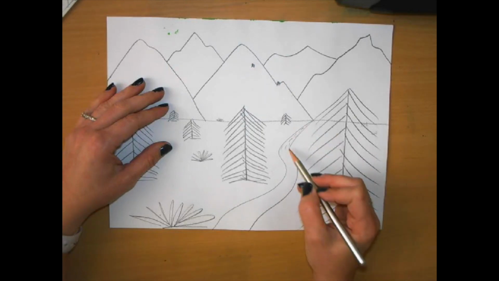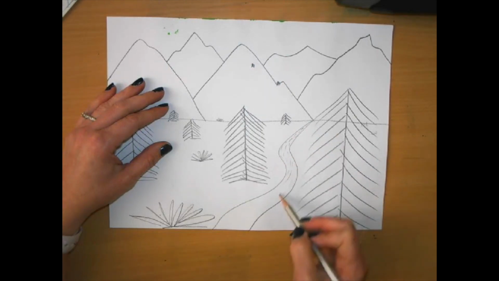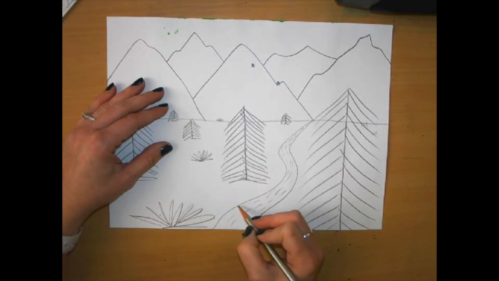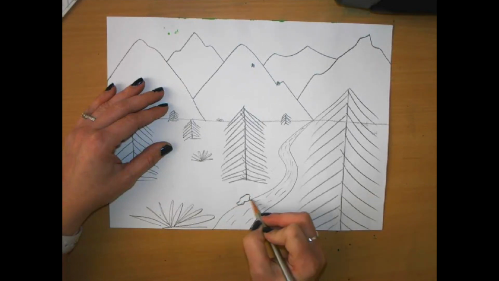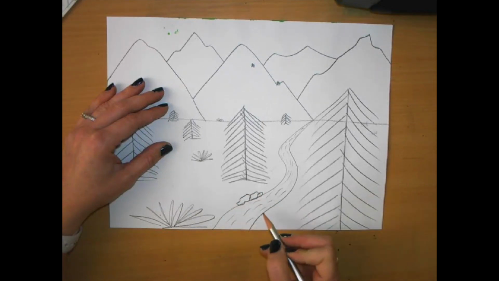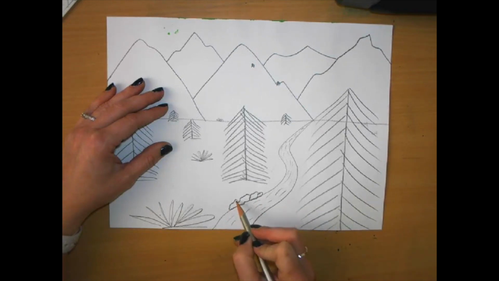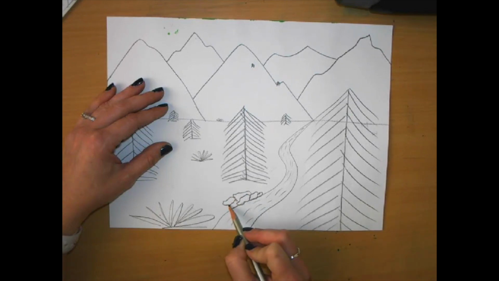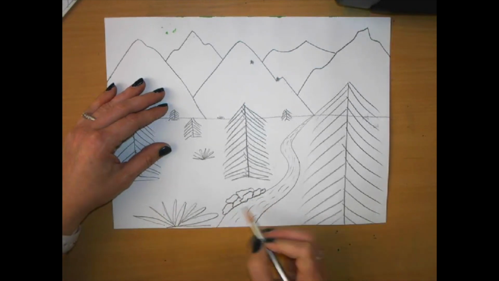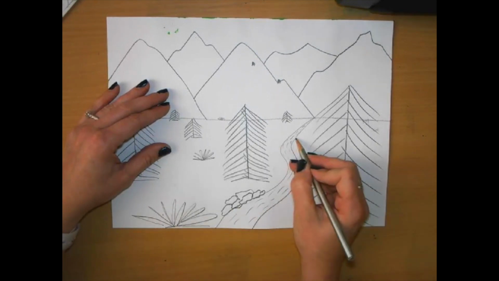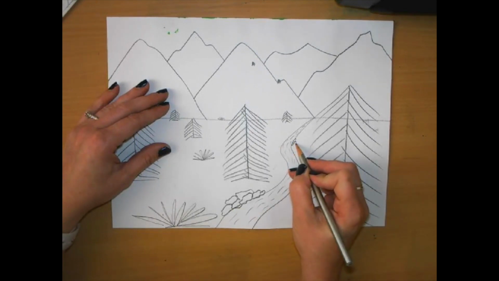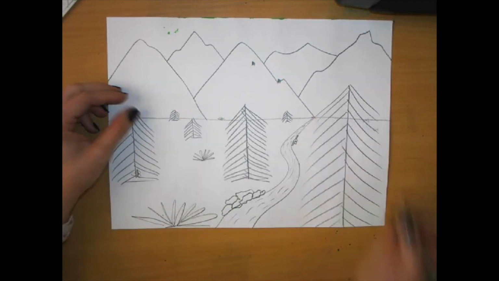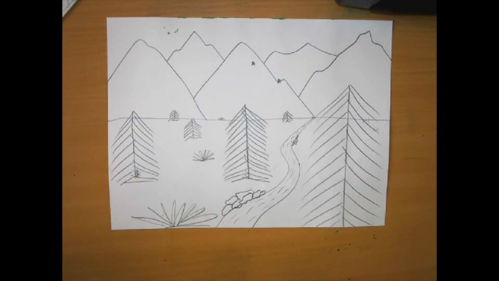You can add some little water lines going through your river or your stream or your creek, things like that. If you wanted to add little rocks to the edge of your stream, just make sure that if you add rocks here, that they're this size, and then as you get farther away, they get smaller. Just so it'll make sense perspective-wise, okay?